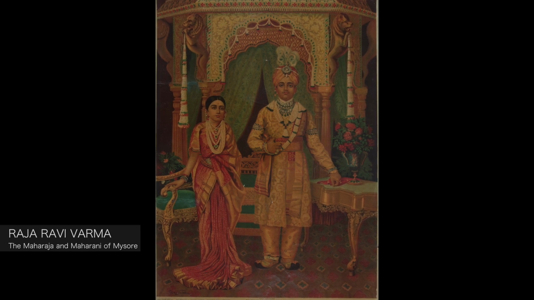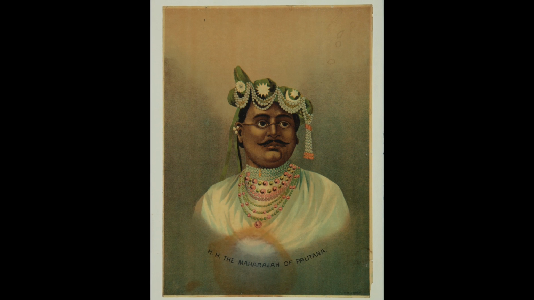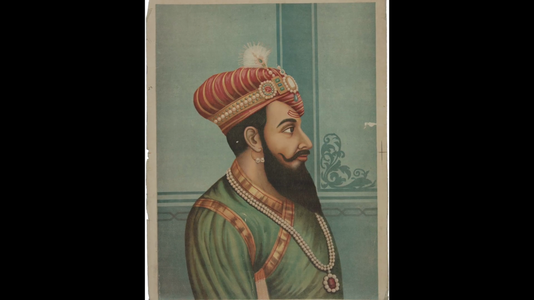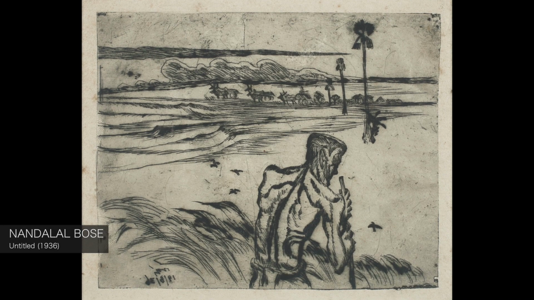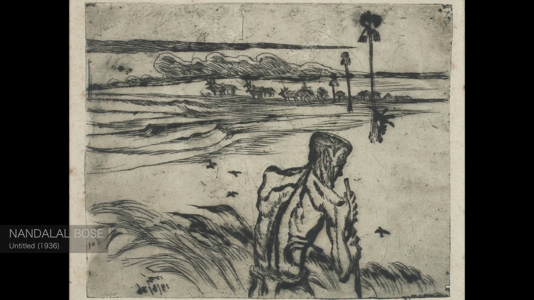So these are all actually iconic works that constitute the shaping of a national identity in visual art. Of course, Nandalal Bose is regarded as the father of Indian printmaking. So you will see that there is a radically different language in printmaking that emerges.